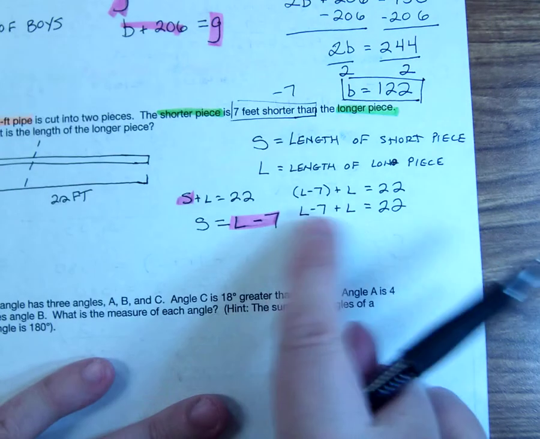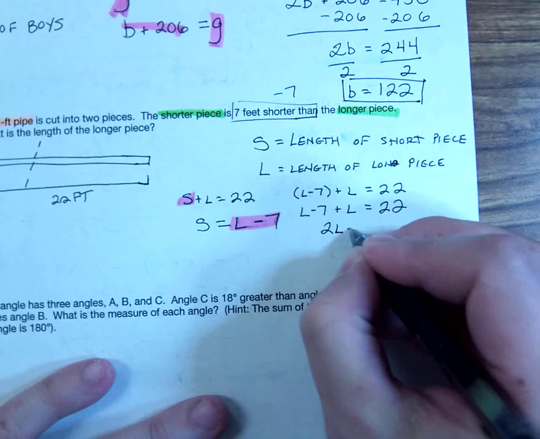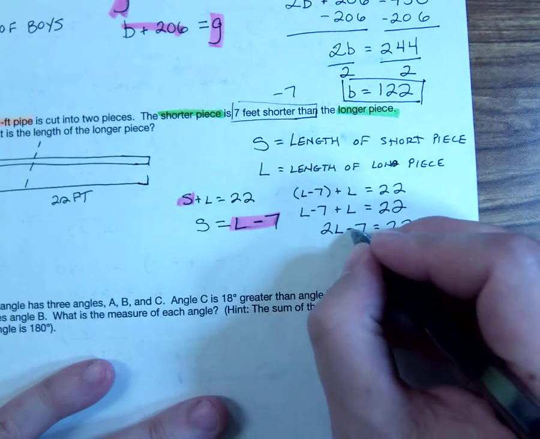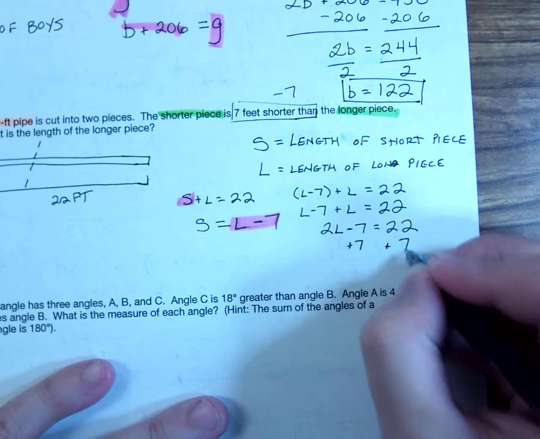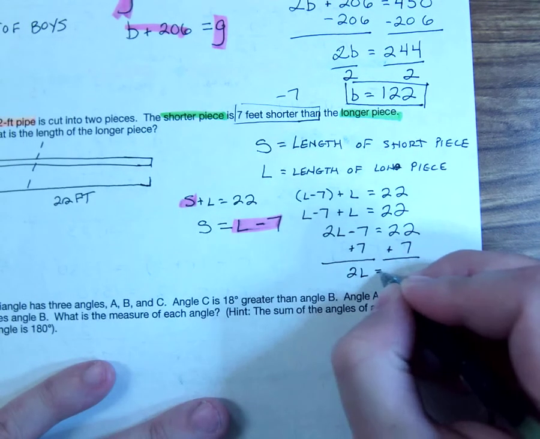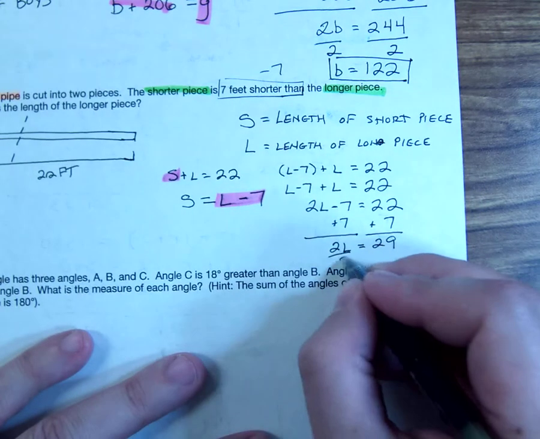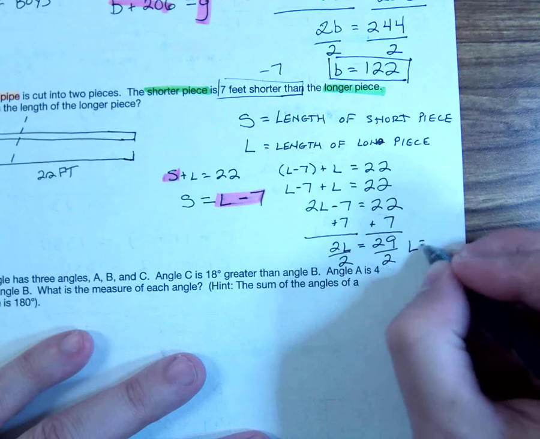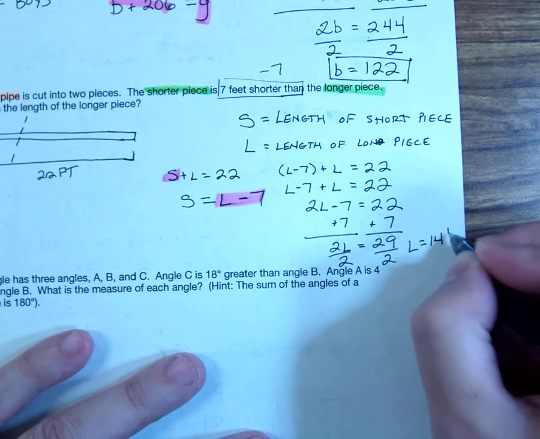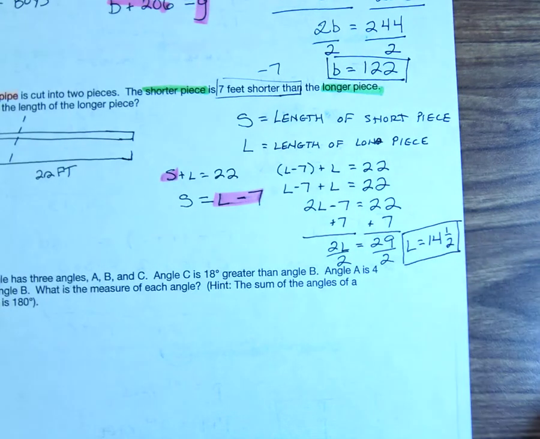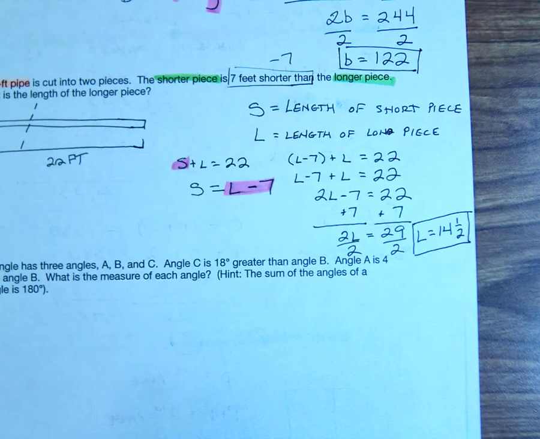And then we can combine the L's. That would be 2L minus 7 equals 22. I'm already subtracting 7, so add 7. So 2L equals 29. Divided by 2, divided by 2. 29 divided by 2 is 14.5. And that's the reason why we were unlikely to guess the correct answer just by picking numbers, because I think it would have taken us a long time before we started guessing fractions.